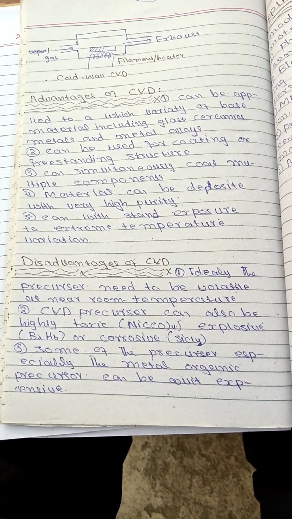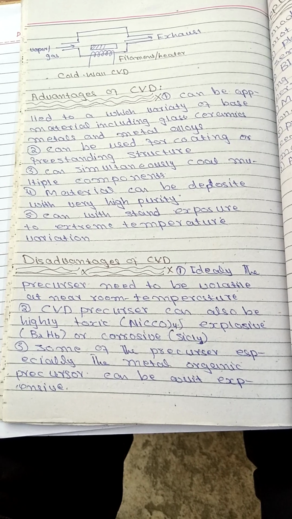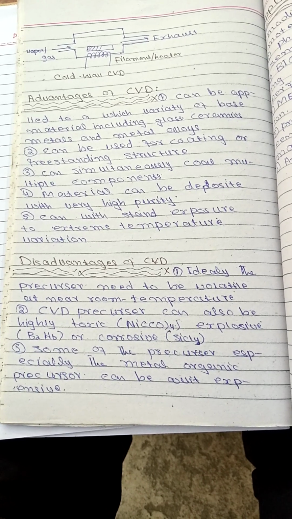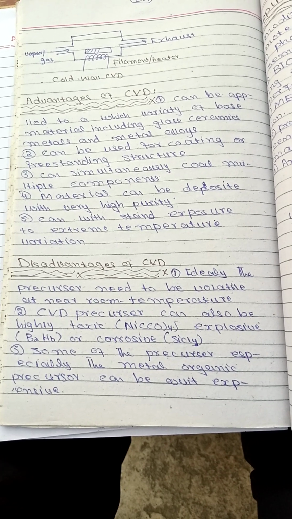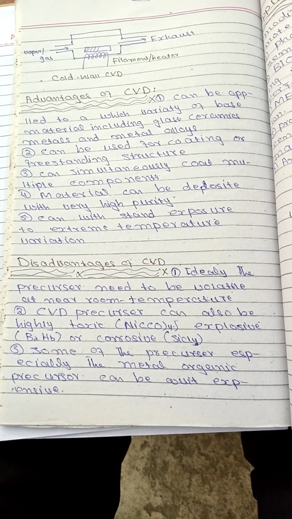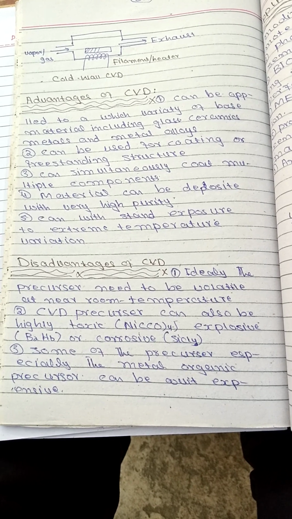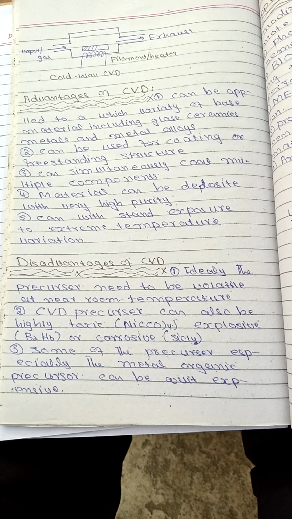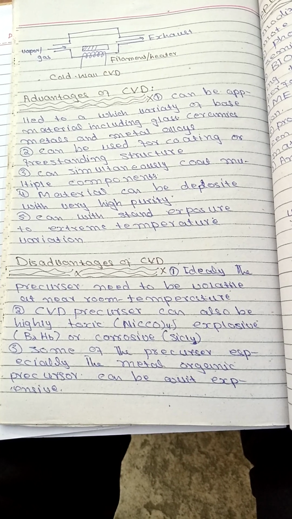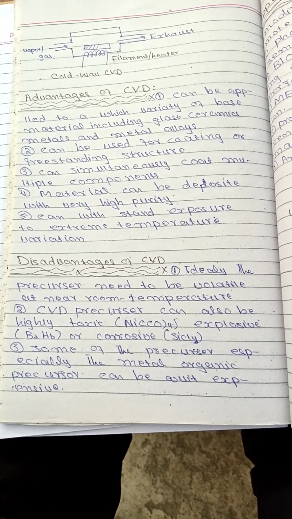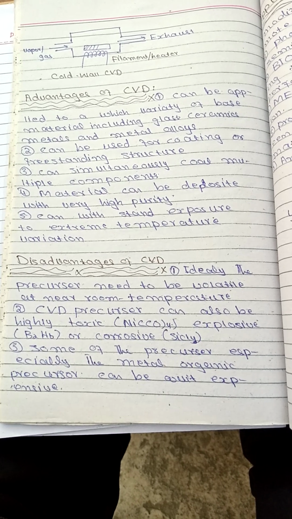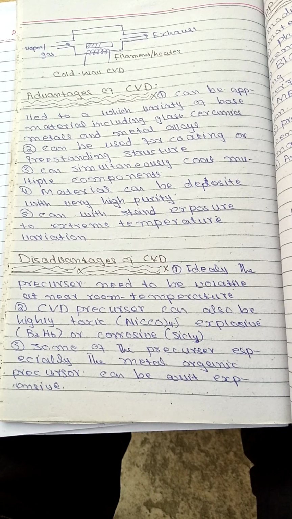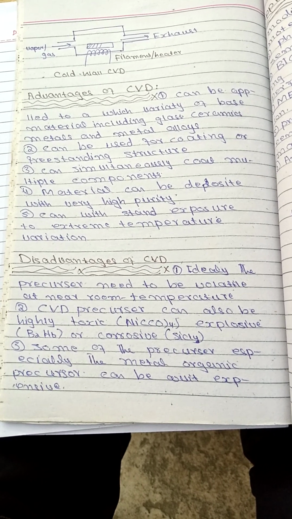Disadvantages of CVD, chemical vapor deposition. Ideally, the precursors need to be volatile at near room temperature. CVD precursors can also be highly toxic, like Ni(CO)4, explosive, like B2H6, or corrosive. Some of the precursors, especially the metal organic precursors, can be quite expensive.